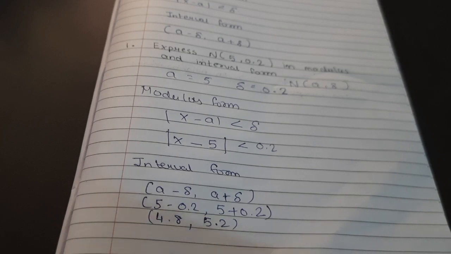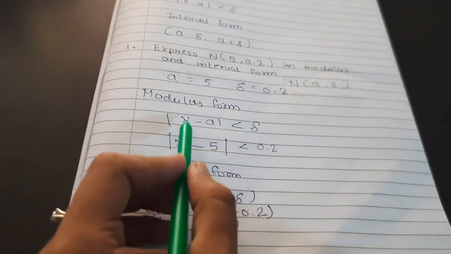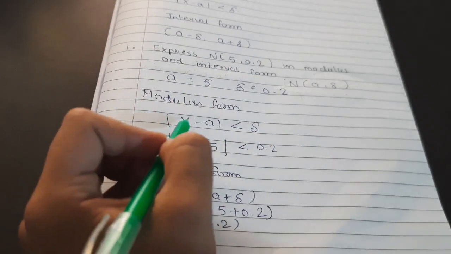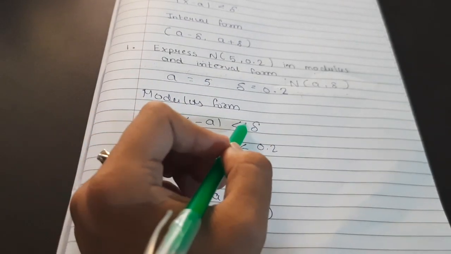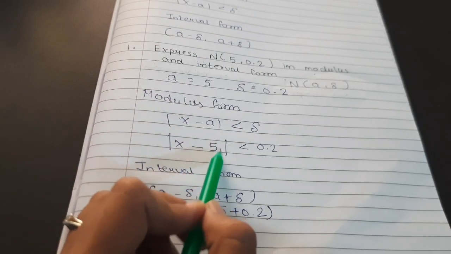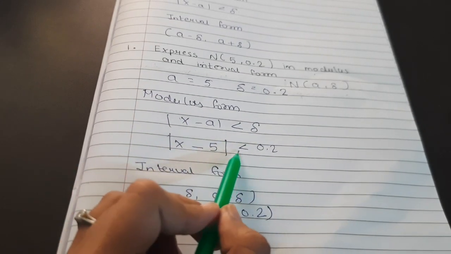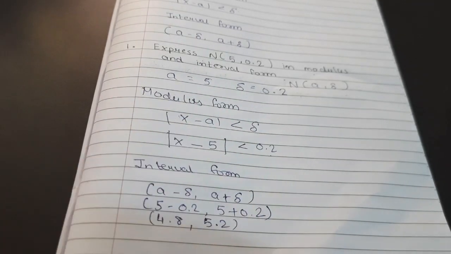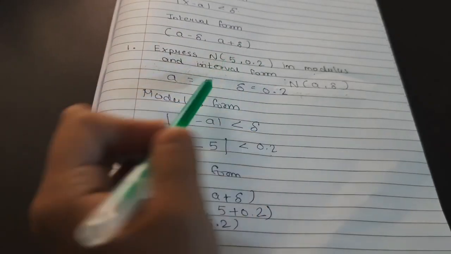Right? We have to convert this into modulus form. The modulus form is: |x minus a| is less than delta. So |x minus 5|. Instead of a, we have put 5. The symbol remains same, and instead of delta, we have put 0.2. And we have got this from here.